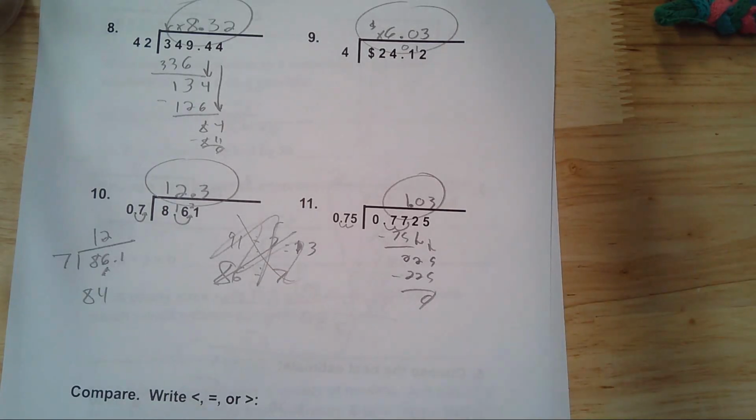0.000000000103, but 1.03. Right, decimal in the right spot. Good with that? Yes. Excellent.